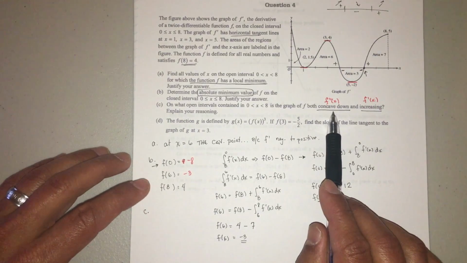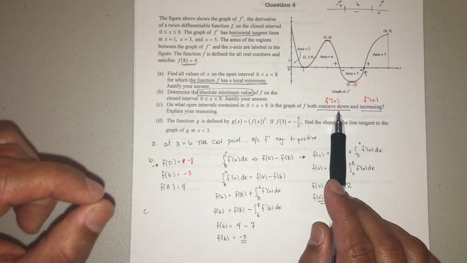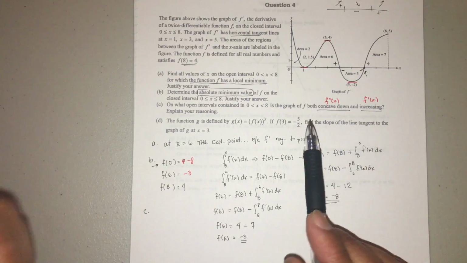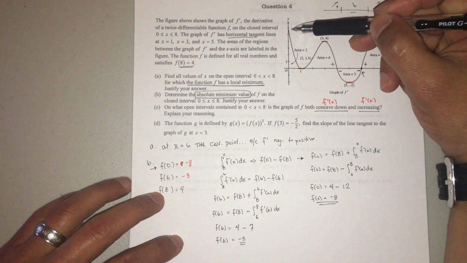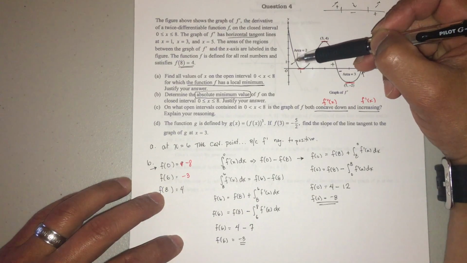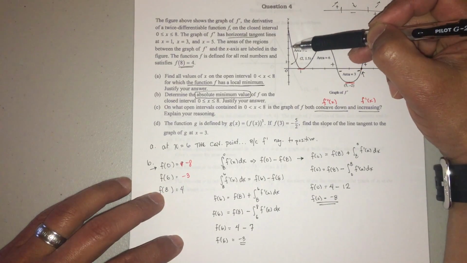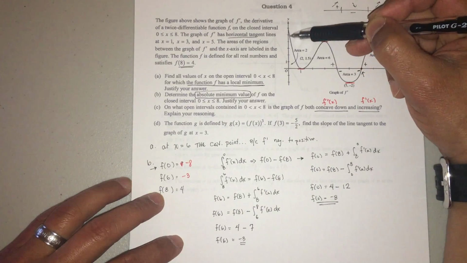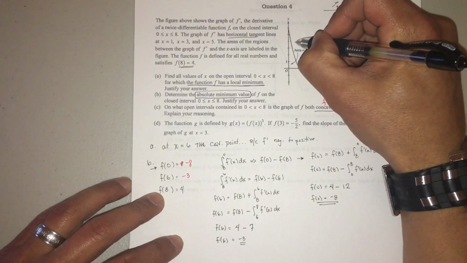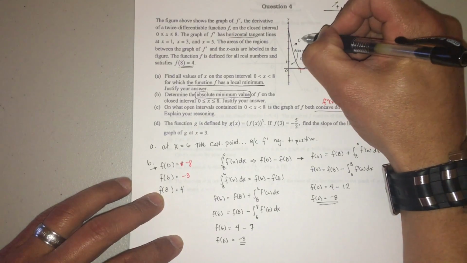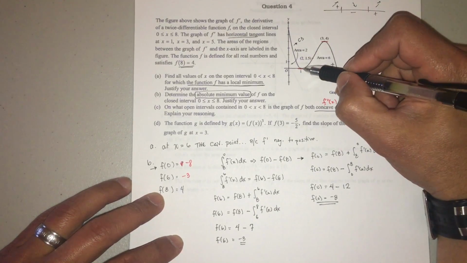Now, how do I find the concavity? Well, remember, concavity is the second derivative. So you actually look at the graph and you look at the slope. Look at from here to here, you see how it's going down? So that's a negative slope. So the second derivative that is going down is concave down. Okay, this little part right here, concave down.